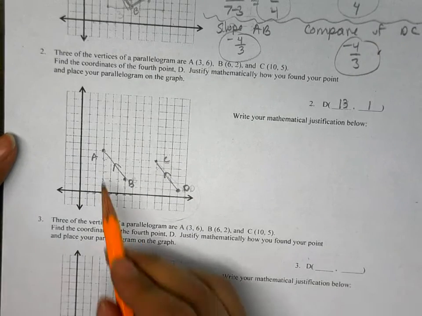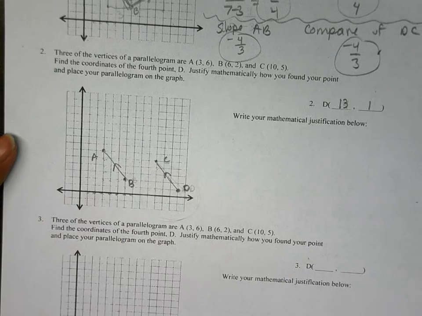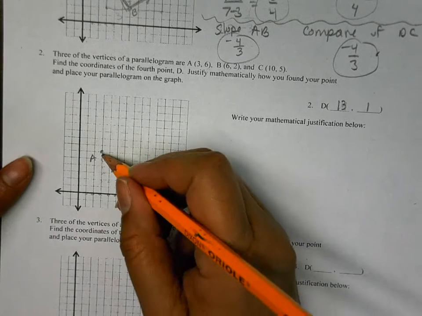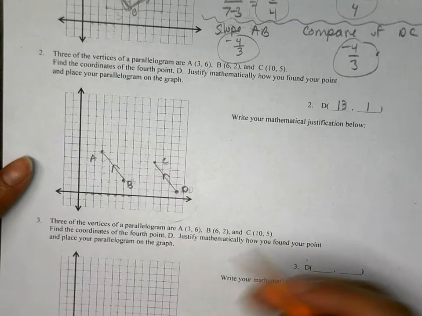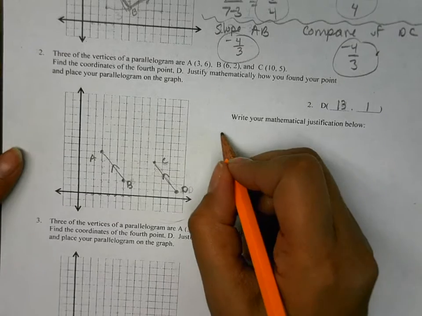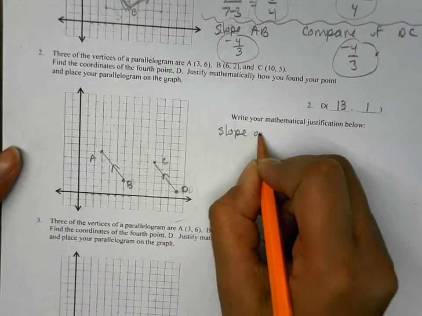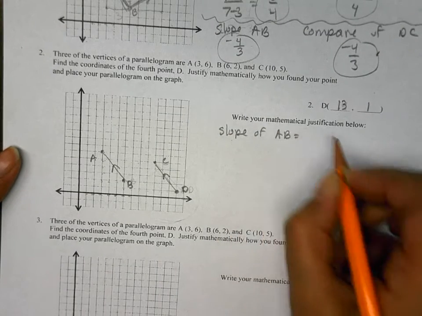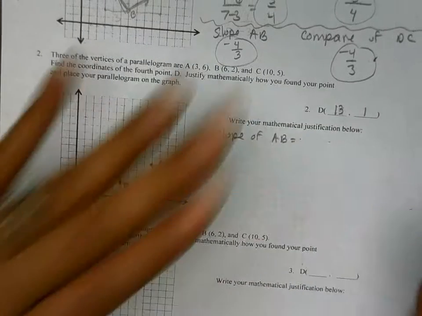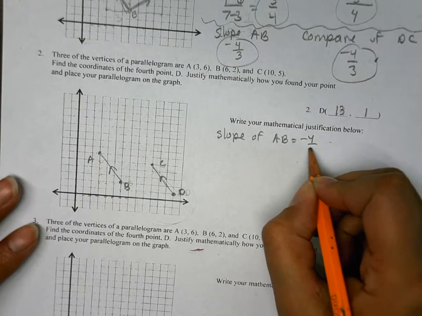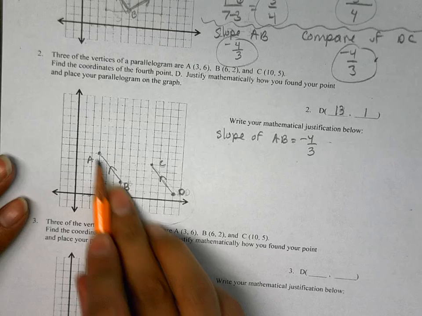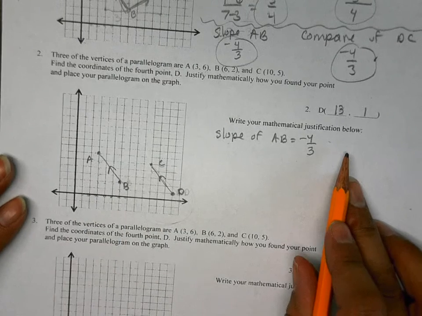So let's count from A to B. Now when I said it and I was going too fast, I said down 4 and over 4, but it's really down 4 and over what? 3. Slope of AB equals -4 over +3. And that is a downward slope. It is negative, so that negative is correct.